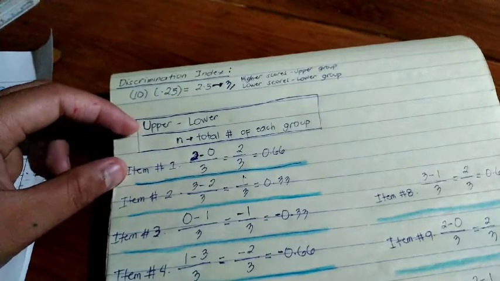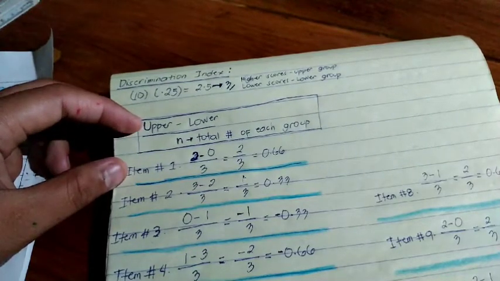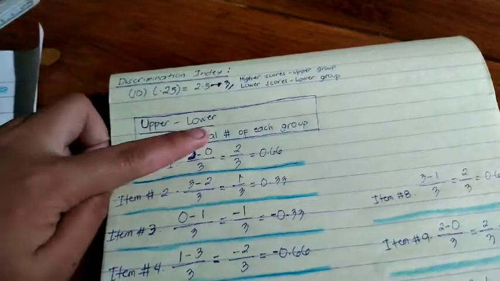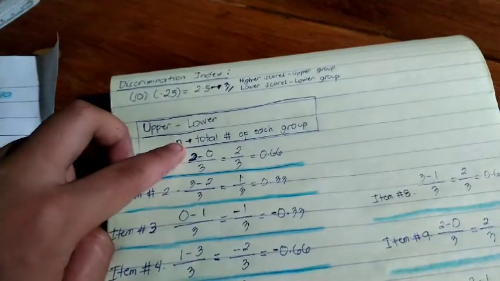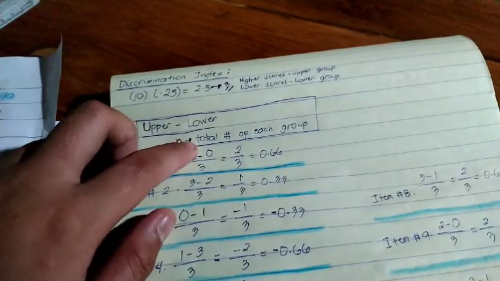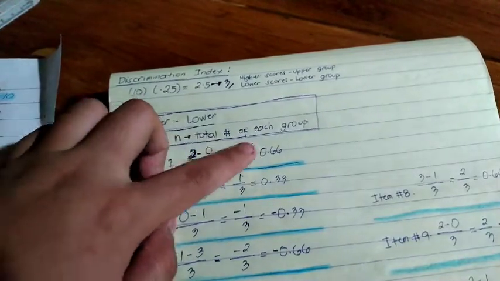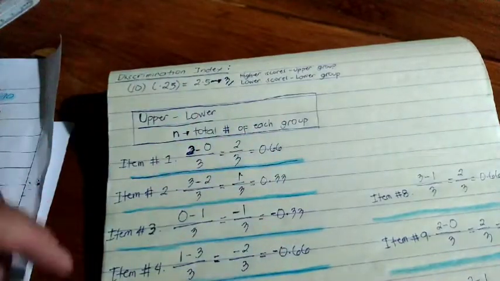Our formula for the discrimination index is upper minus lower over n. The n indicates the total number of each group.